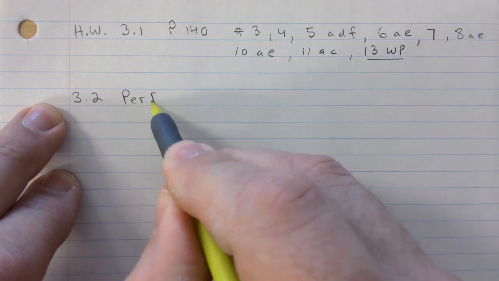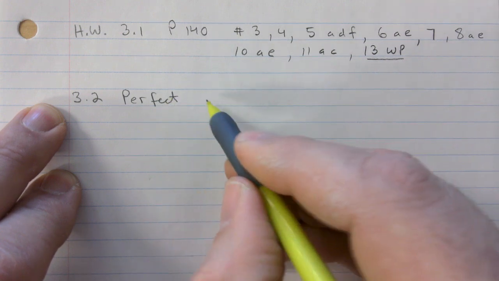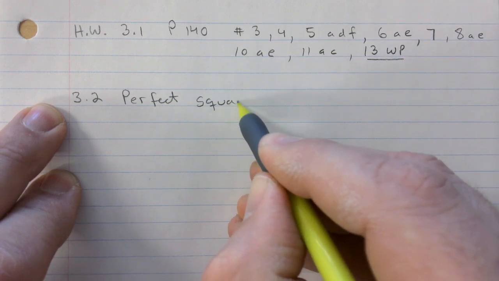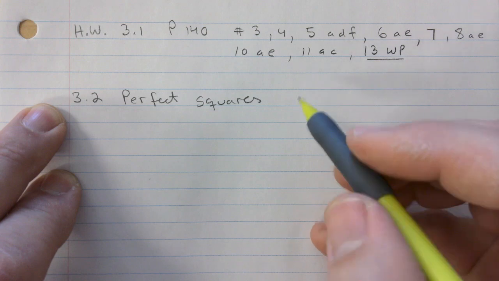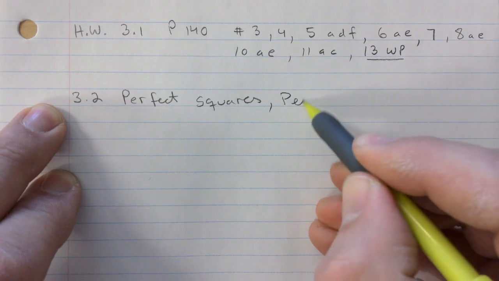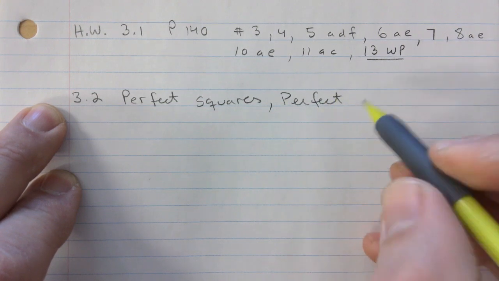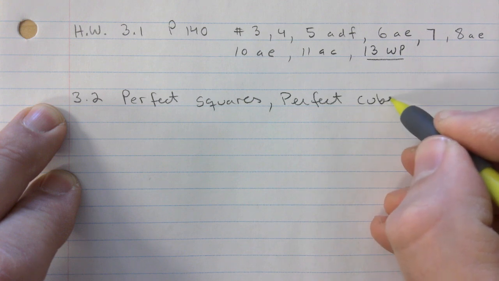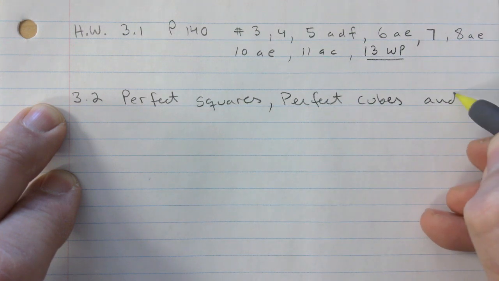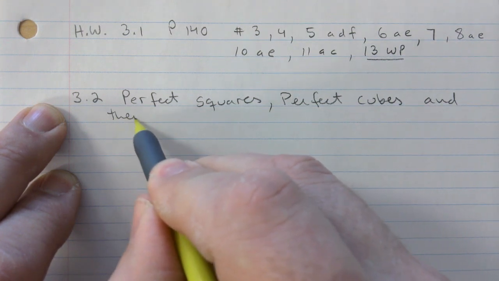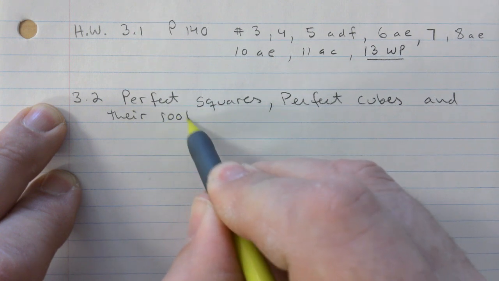Okay, perfect squares, perfect cubes, and their roots.